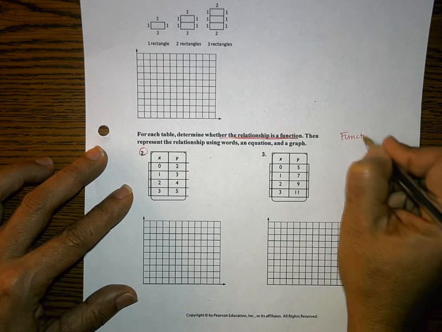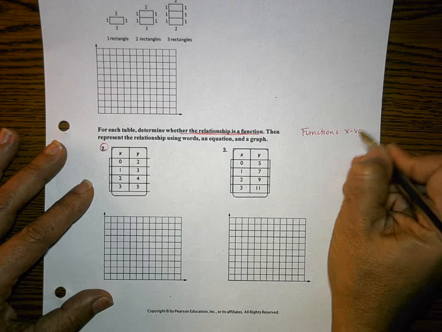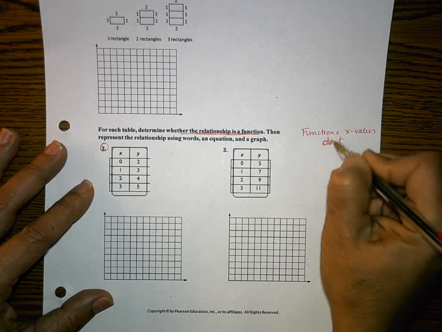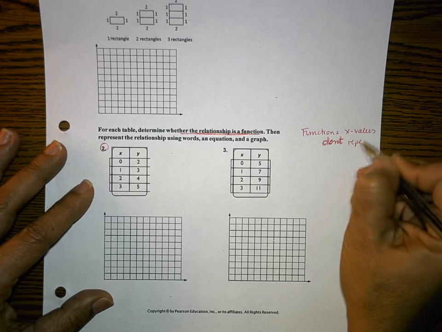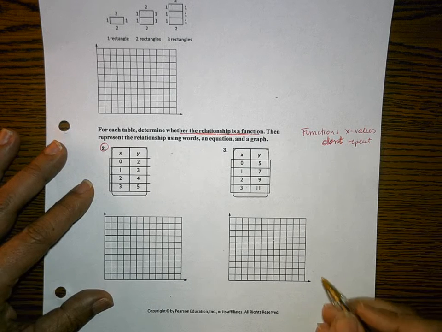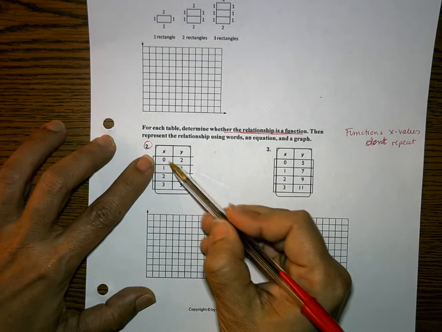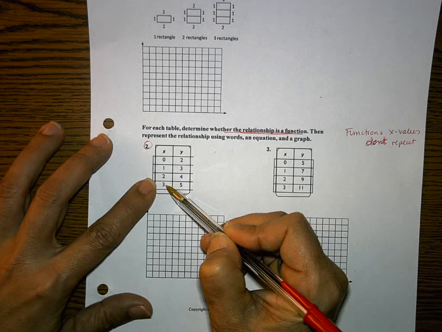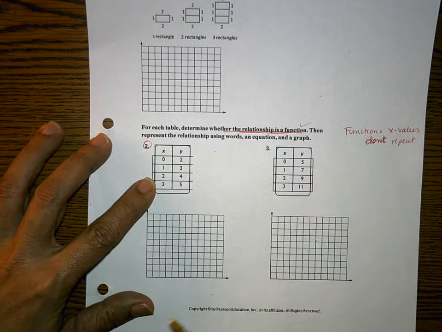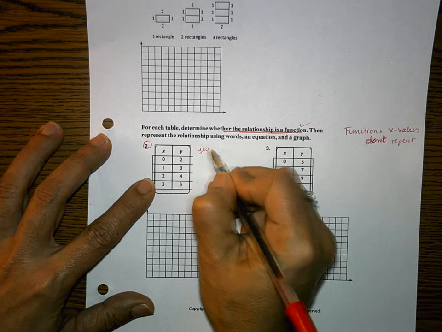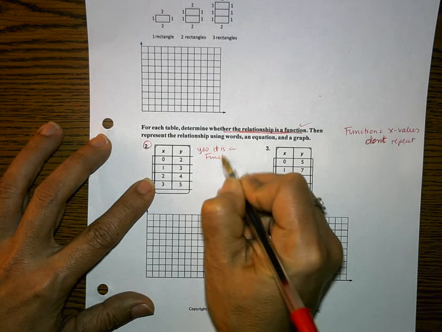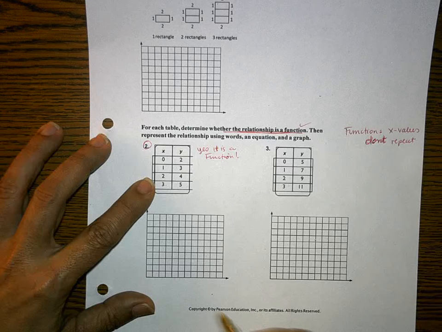If it is a function, the x values don't repeat. Okay? So the x values don't repeat. Let's take a look over here. 0, 1, 2, 3. Okay, the x values don't repeat, so it is a function. I know this is a function. Yes, it is a function.